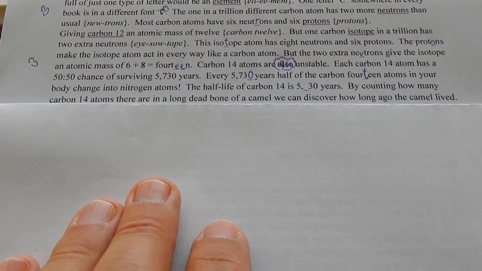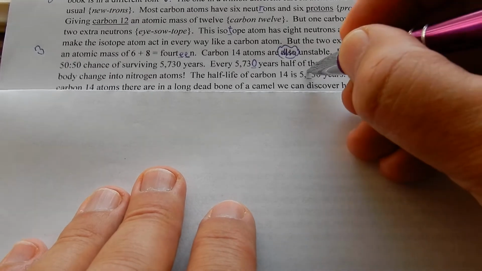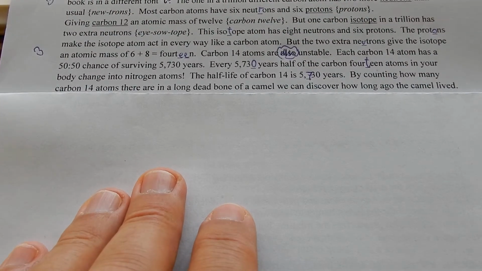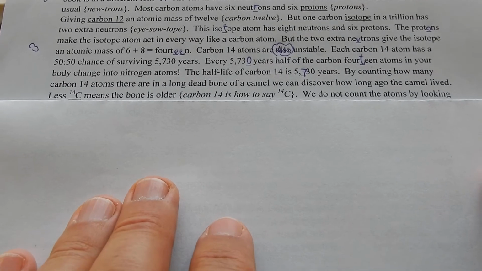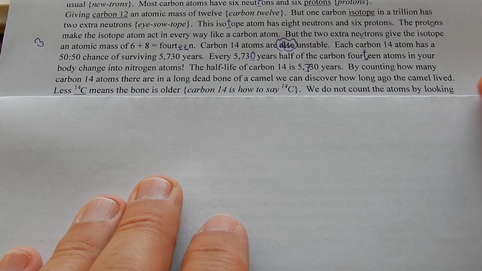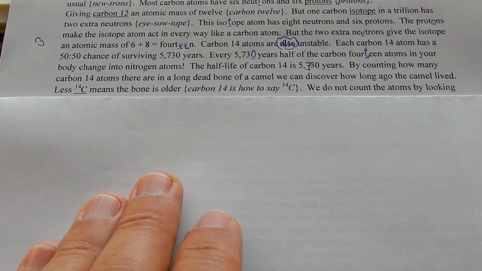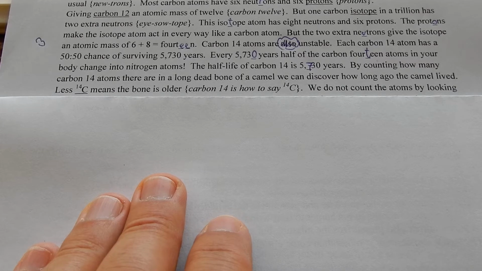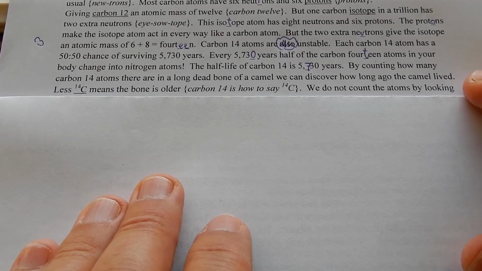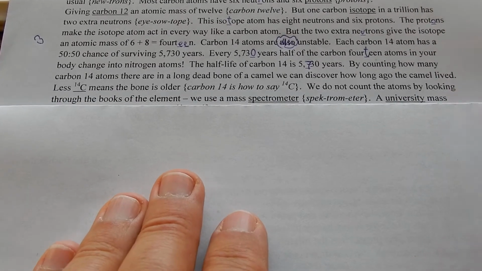The half-life of carbon 14 is 5,730 years. By counting how many carbon 14 atoms there are in a long dead bone of a camel, we can discover how long ago the camel lived. Less C14 means the bone is older. Carbon 14 is how to say C14.